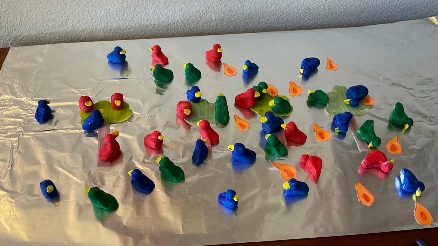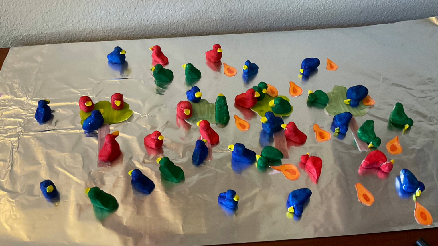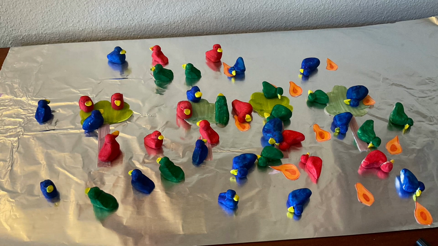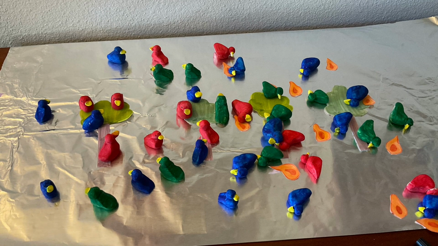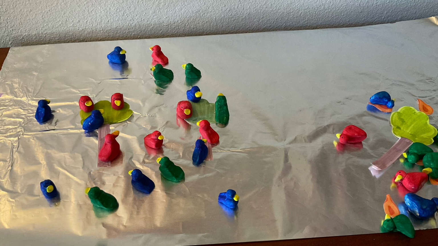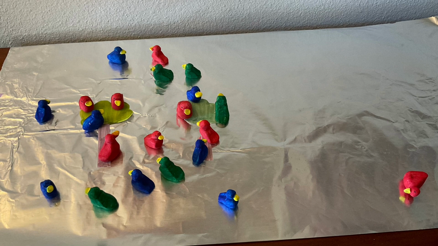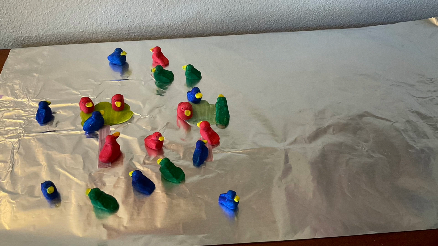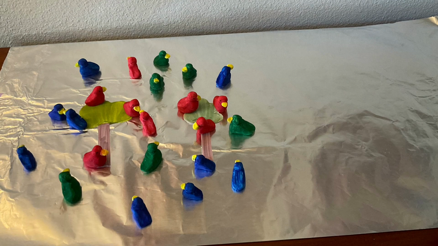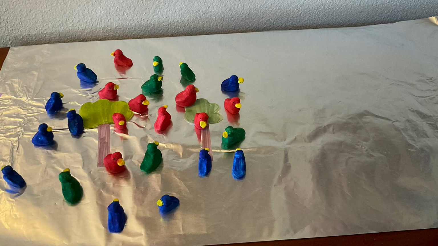In the original population, there were 12 red birds. After the forest fire, there were 7. There were initially 15 blue birds and now 8. There were initially 11 green birds and now 5. The new population will reproduce. The new population now differs in allele frequencies. You can see that there has been a loss of genetic diversity.